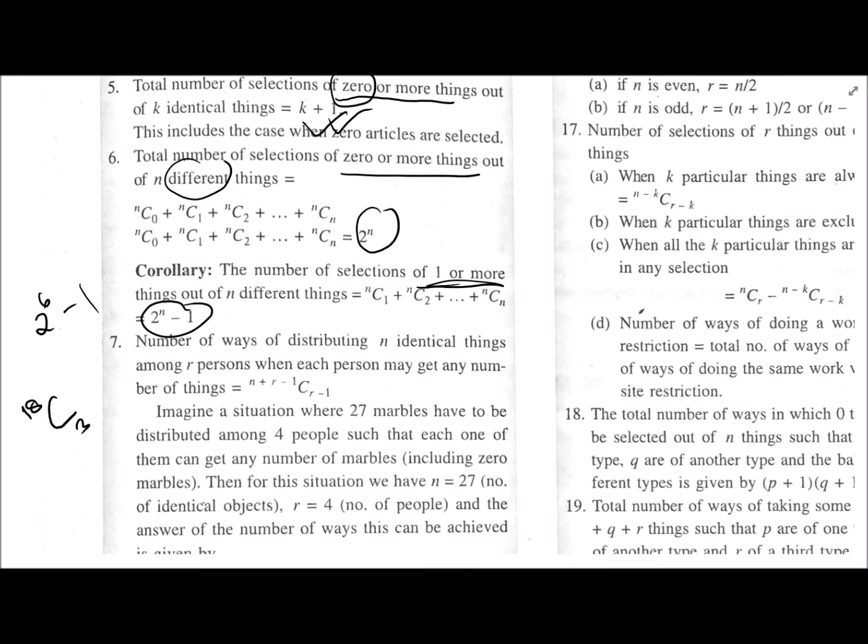Sorry, I am repeating this entire thing. Extremely sorry for the confusion. 15 marbles are there and 4 children are there.